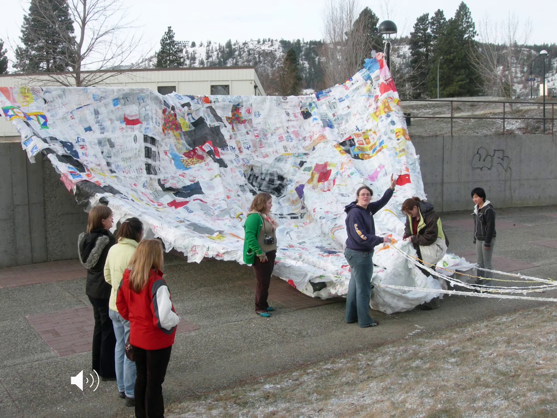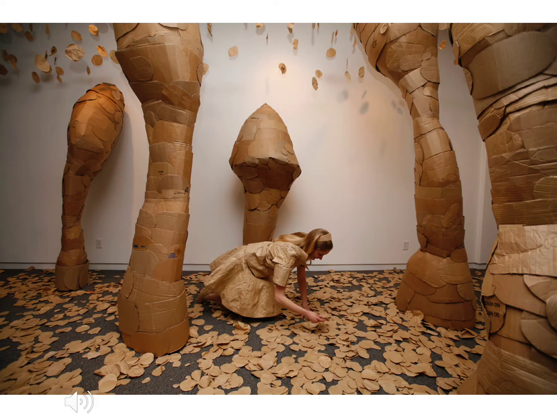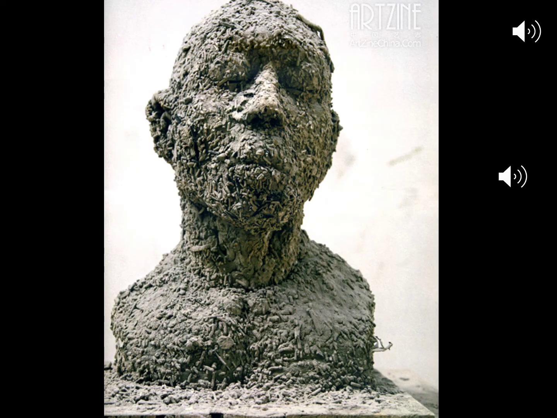This one you might have seen. It was what some other students did for this project. It was actually a great big canopy made out of plastic bags. And you might have also seen this one. One of my students made an entire forest just out of cardboard boxes. And this is a work by Zhang Huan made entirely out of ash that was collected in monasteries in China. It was the ash from incense. And this is quite large. It's about 3 meters high.